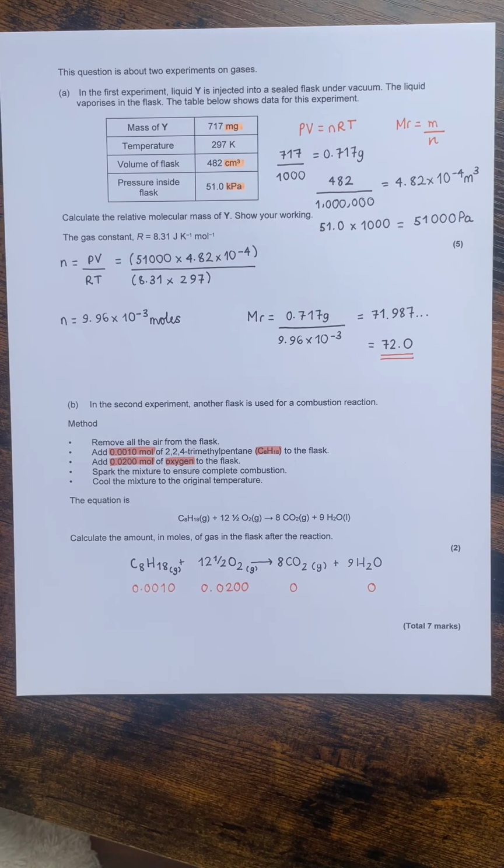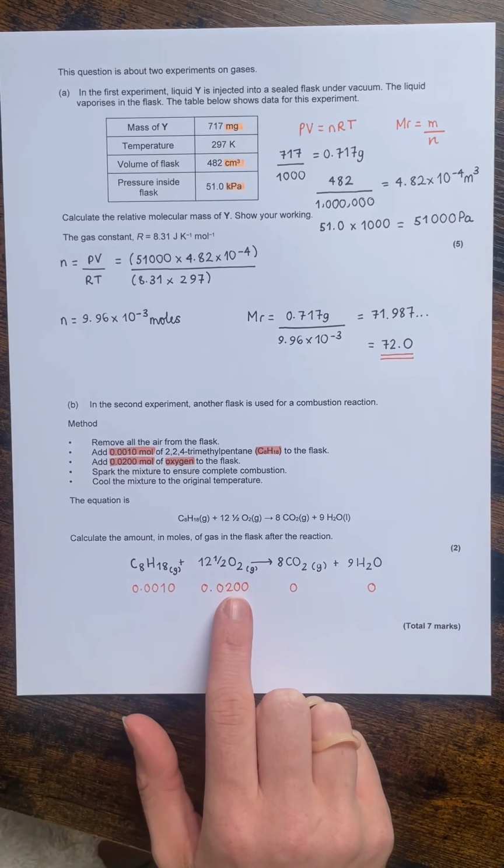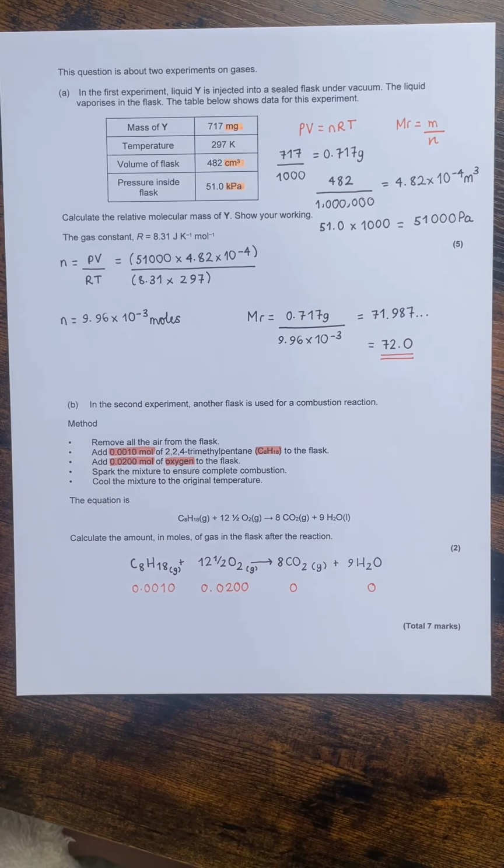Conversely, I could do the 0.02 for the oxygen moles and go, if I want to react away all the oxygen, divide that moles by 12.5, and that would then tell me how much C8H18 I would need, which is 0.0016. I don't have 0.0016, I only have 0.0010, so that would then show that this is limiting, and again, thus that the oxygen is in excess. So that's important for two reasons.